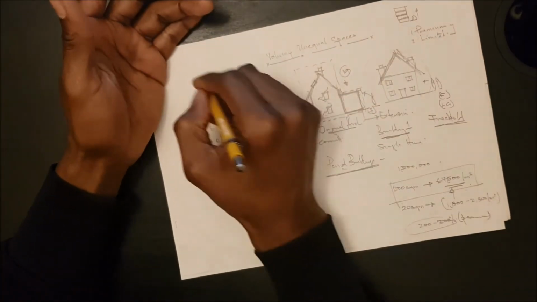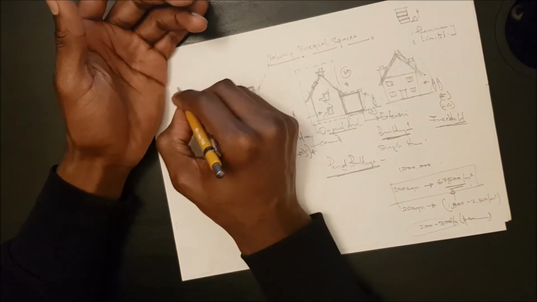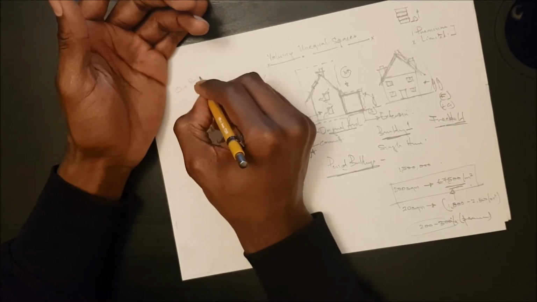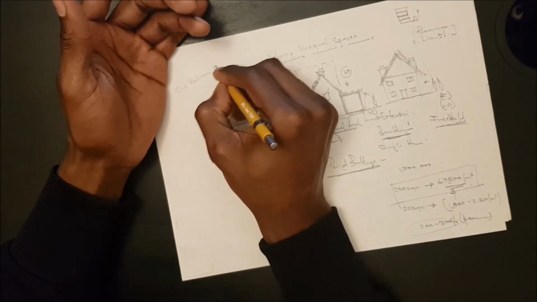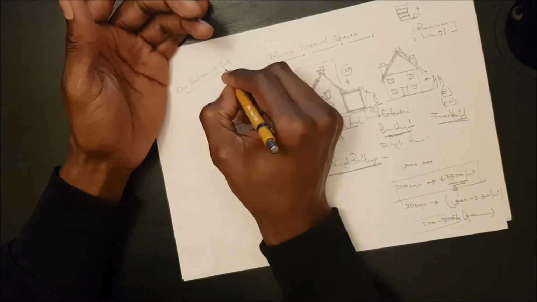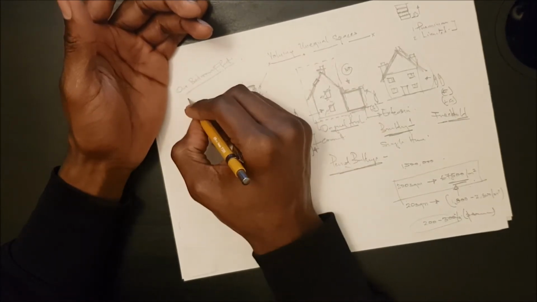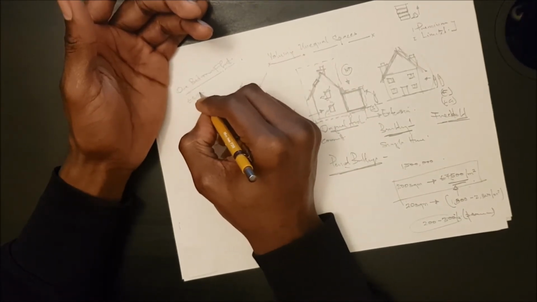Some time ago, I viewed a one-bedroom flat in London. It was on the market for £325,000.